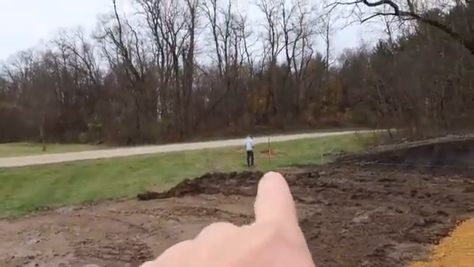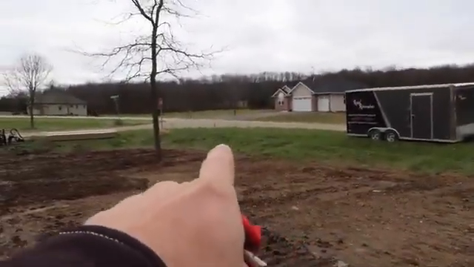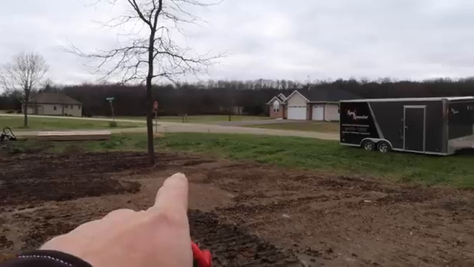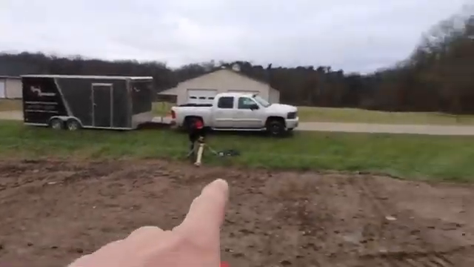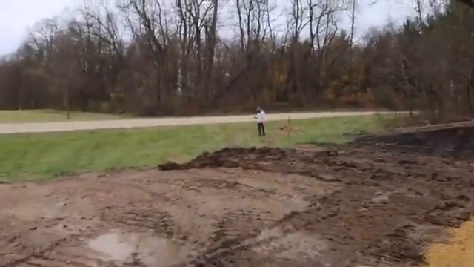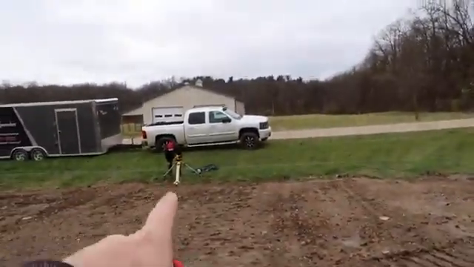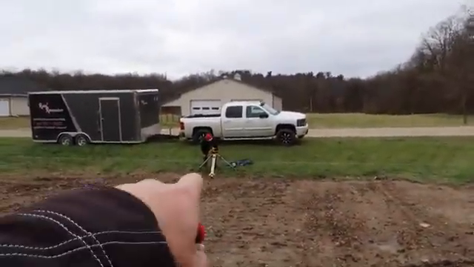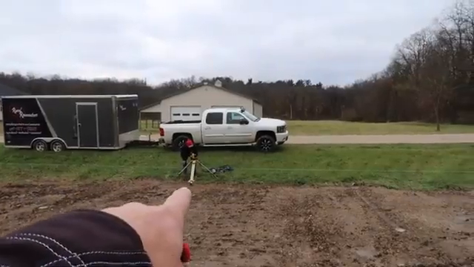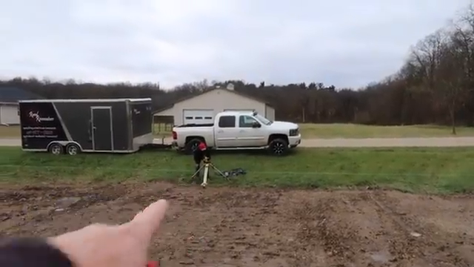So right here and all the way down here are 2 pins that were dropped. This is the property lines. So this string line is defining what we're trying to square up against. So of course we've got the Stabila, the LA 180L, and we've got it plumb bobbed down right where we want our front line to be squared off.